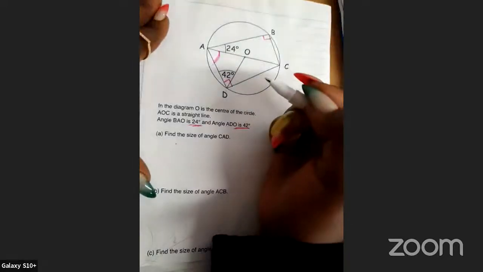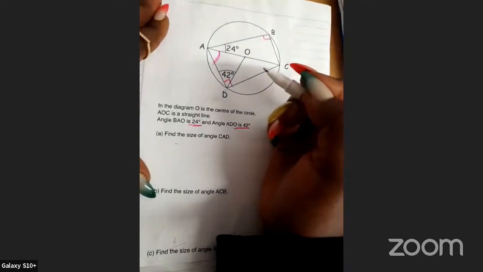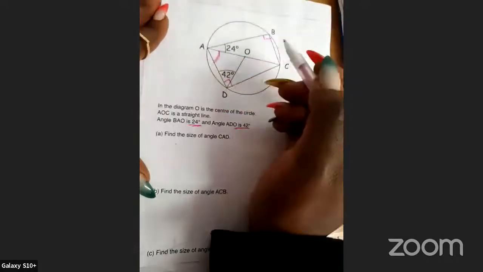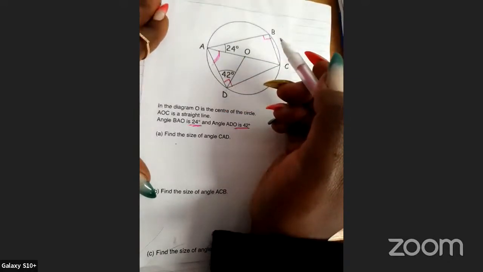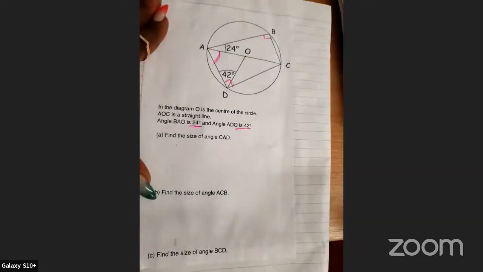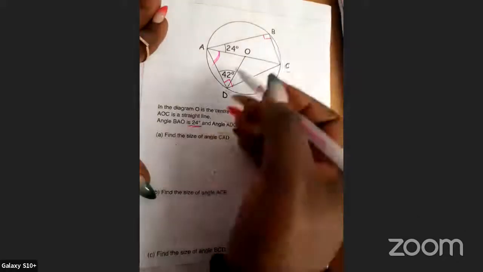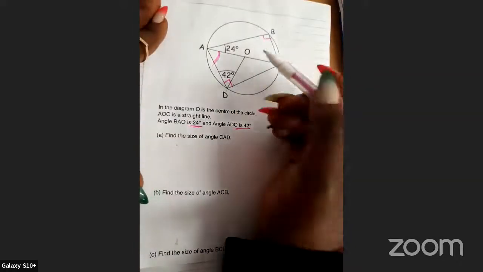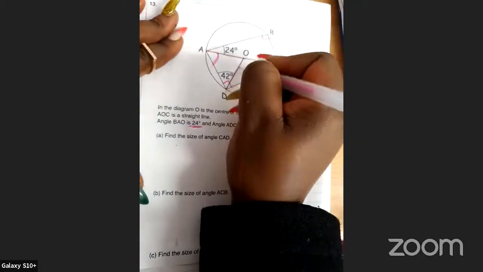All right, what do I know about that bit over there? Do I have a right angle there? I have a right angle here, I have a right angle there. What else do I know about that bit? No. All right, but when we look at it, this triangle is formed by 2 radii.